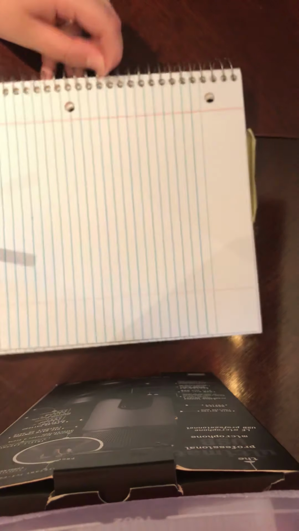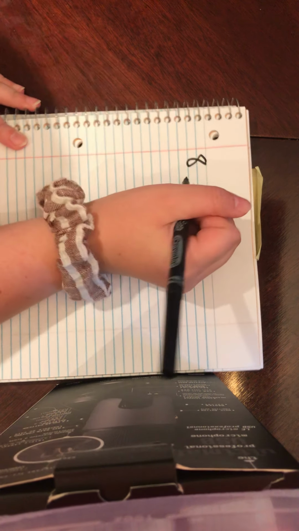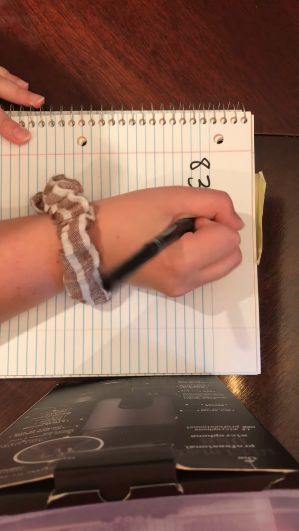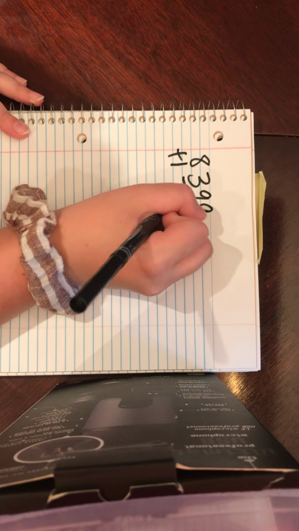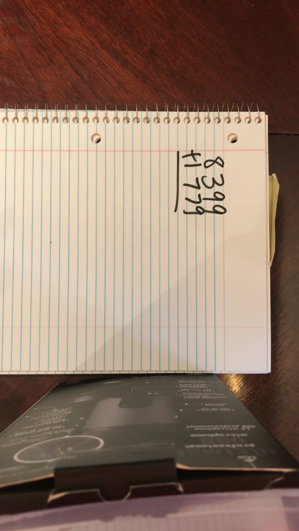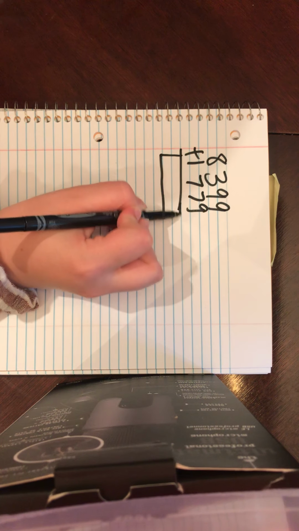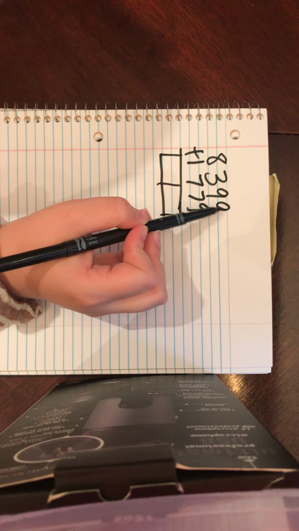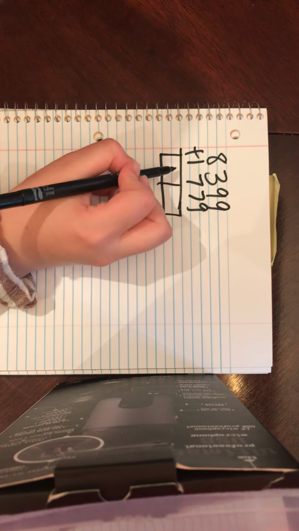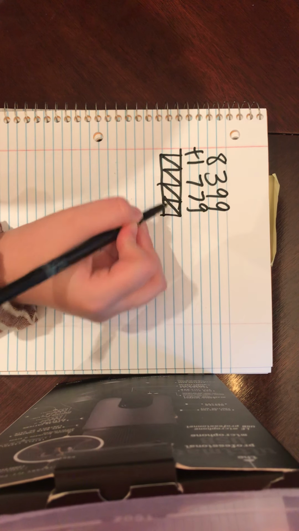All right, let's make it a little bit more challenging, and let's go ahead and do a 4-digit number by 4-digit number. All right, so I'm going to use the number 8,399 plus 1,779. All right, so already we want to go ahead and create our lattice. And we have 1, 2, 3, 4 digits. We have the ones, tens, hundreds, and thousands. So we're going to make 4 boxes at the bottom and place the diagonals inside them.